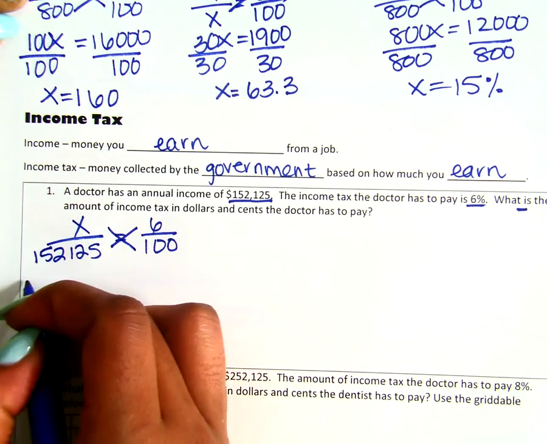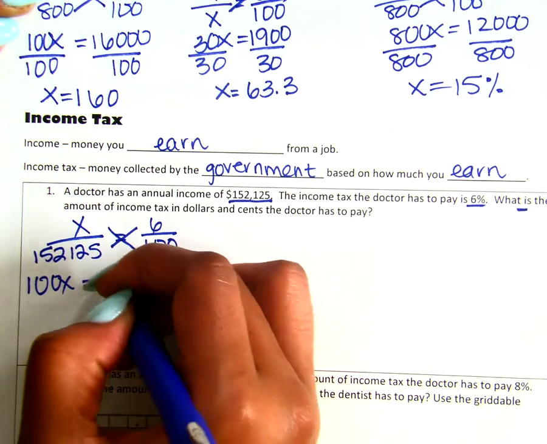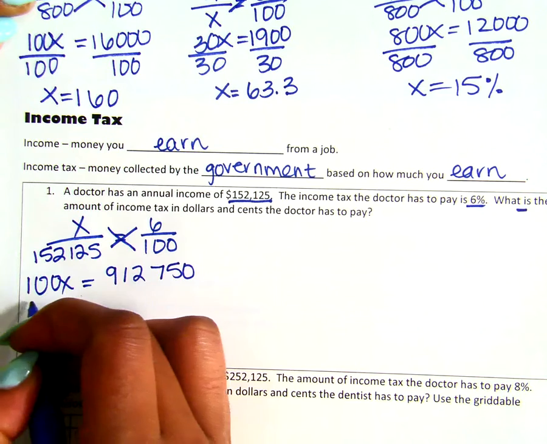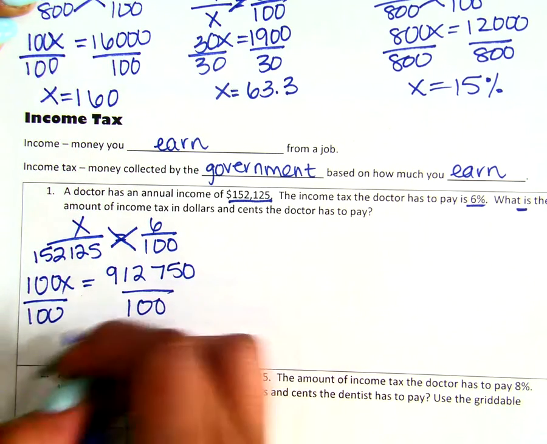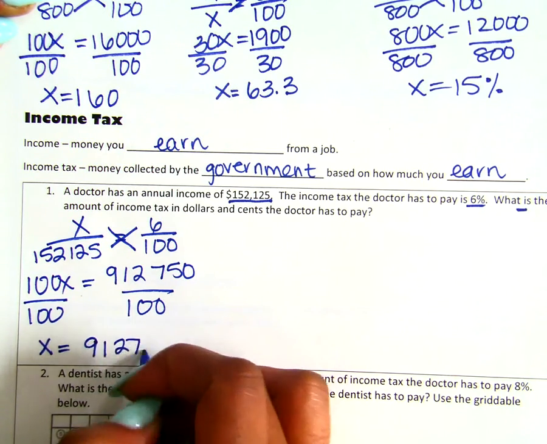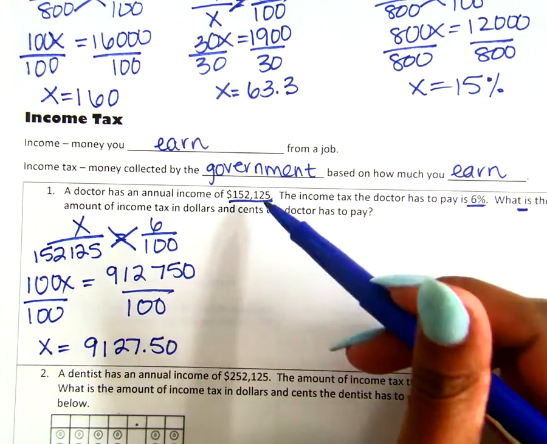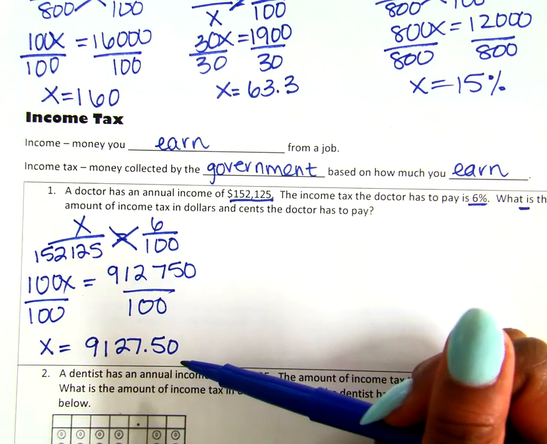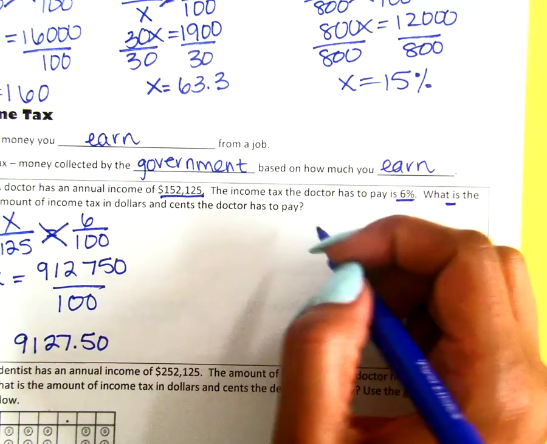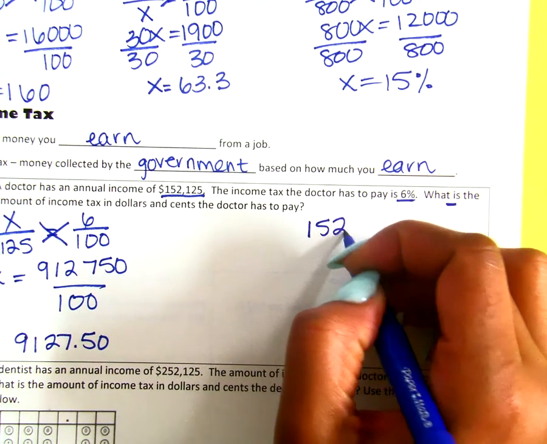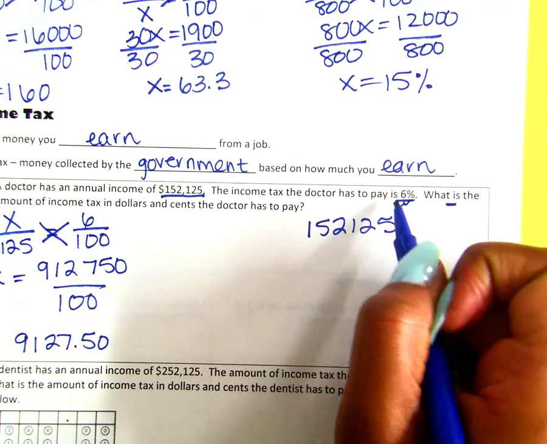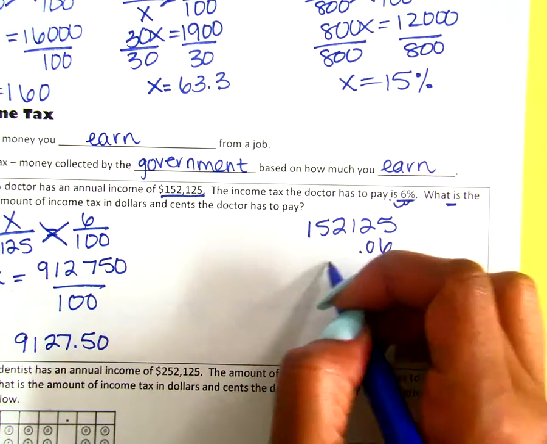Cross multiply. 100x equals 912,750. Divide by 100 on both sides, and x equals $9,127.50. So 6% of our income will come out to $9,127.50. So you can either do it the percent proportion way, or we can do it by changing our percent into a decimal and multiplying, and we should get the same answer. So 6% as a decimal, when we move our decimal over 2 times to the left, we're going to get 0.06. Go ahead and multiply.